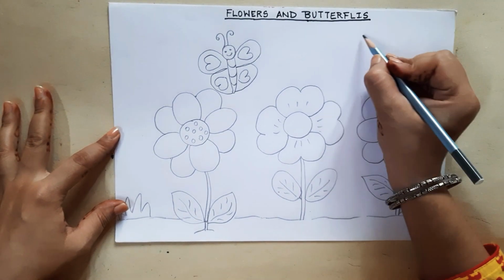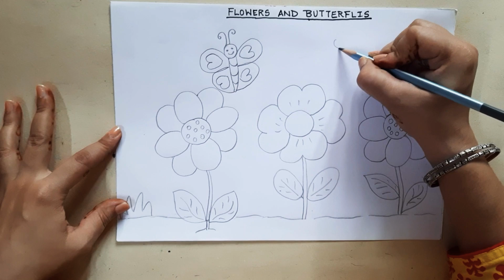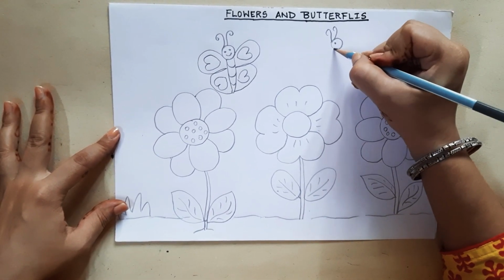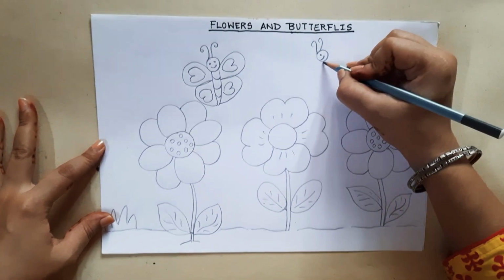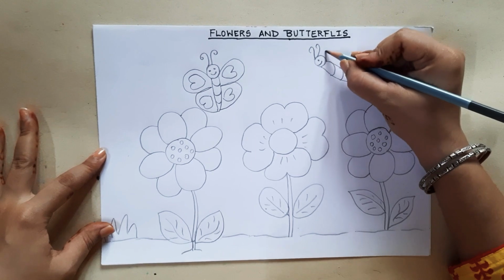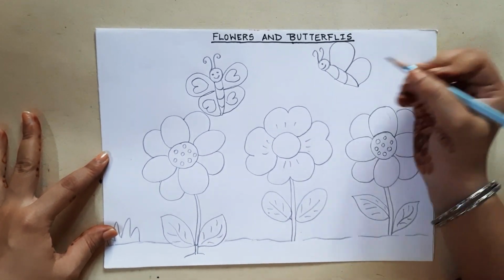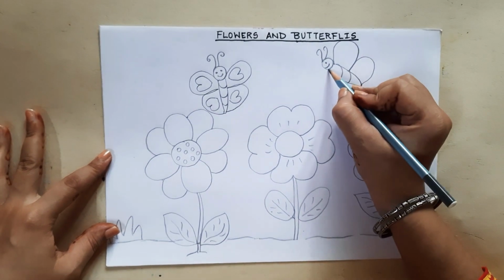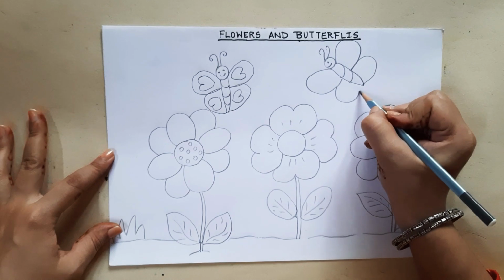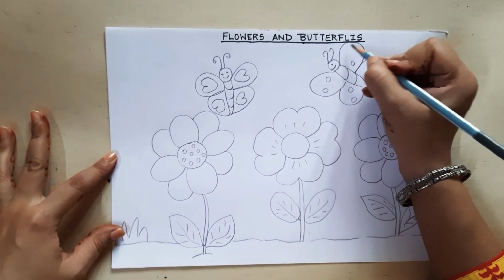Look again how I have drawn the butterfly. Now since the butterfly is flying towards the flower, this time a B, big and small. Where is the other wing? Big and small. Any design of your choice.